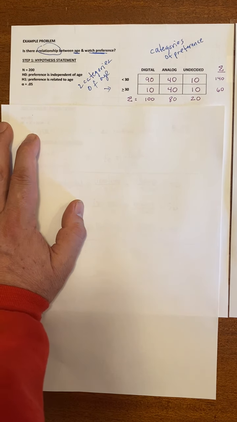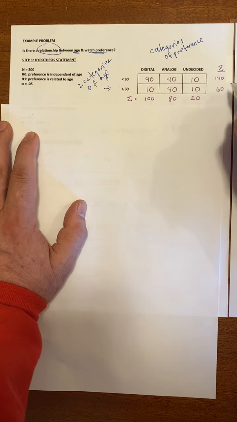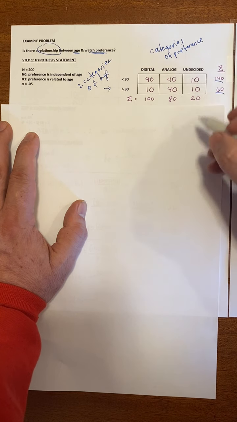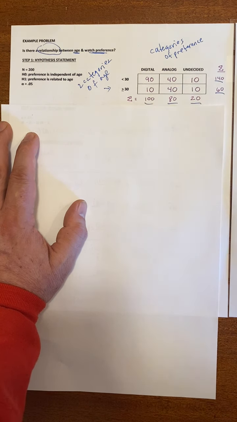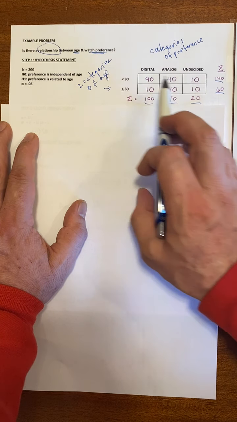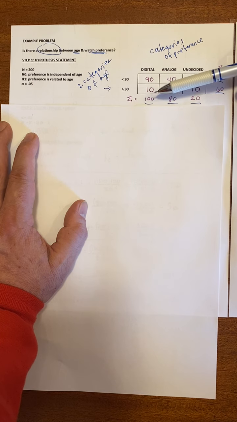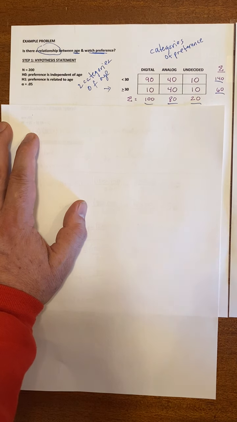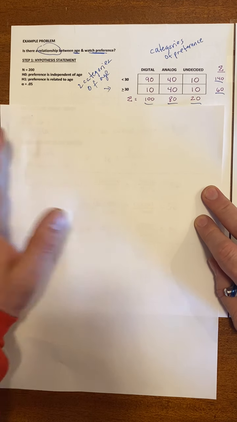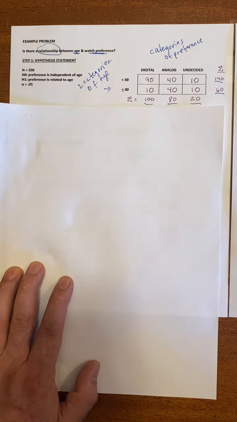One thing that you may notice is that one thing I had to do to my matrix here was I had to take sums of the different values, right? So this 140, that is the sum of this top row. 60 is the sum of the bottom row. And the 100 is the sum of the first column. 80 is the sum of the second column. And 20 is the sum of the third column. Okay, so looks like we have all the information that we needed for step 1.